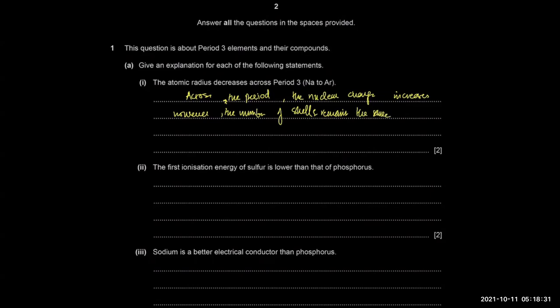Hence, outer electrons experience greater attractive force from the nucleus. So they're more tightly held, which means that the atomic radius decreases.